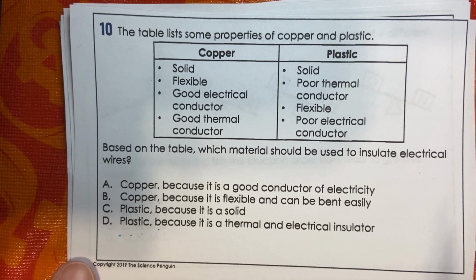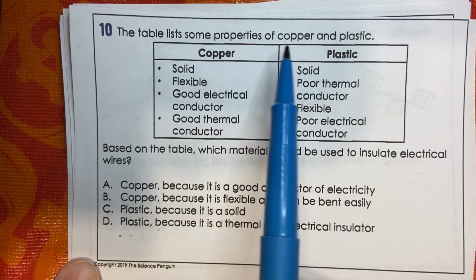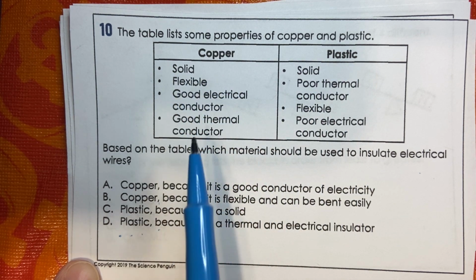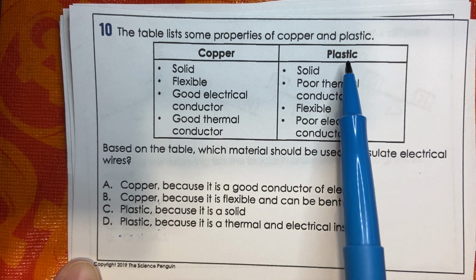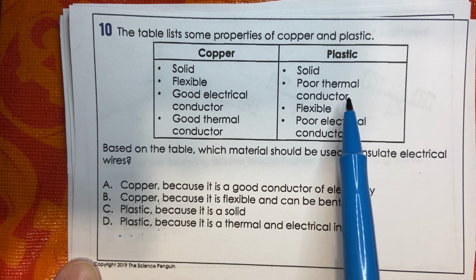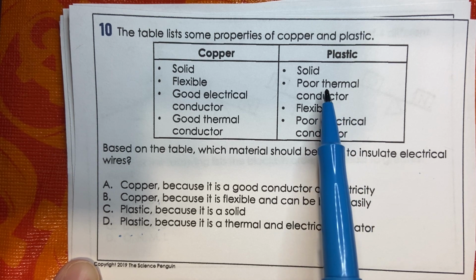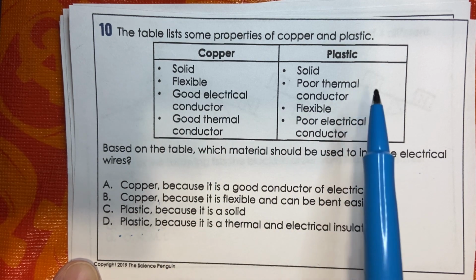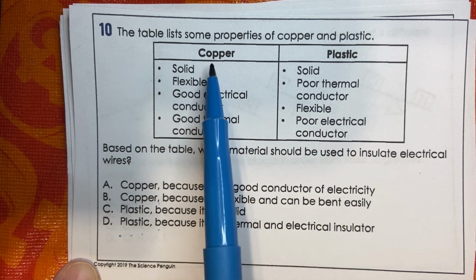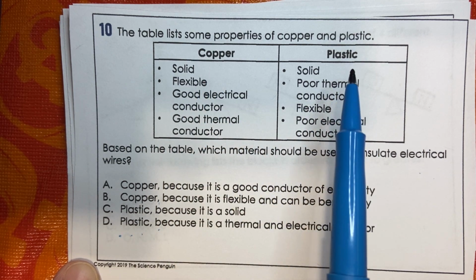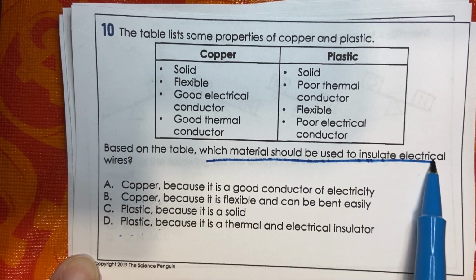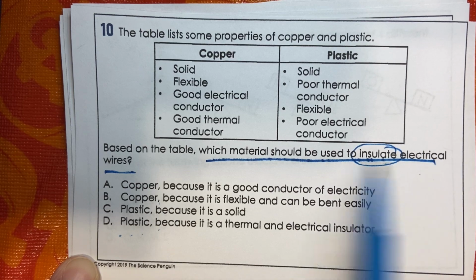Okay, number 10. The table lists some properties of copper and plastic. We have copper is solid, it's flexible, it's a good electrical conductor, it's a good thermal conductor. And then we have plastic, it's solid, it's also flexible, it's a poor thermal conductor and a poor electrical conductor. So they're both solids, they're both flexible, but the copper is a conductor and the plastic is going to be an insulator. So based on the table, which material should be used to insulate electrical wires?